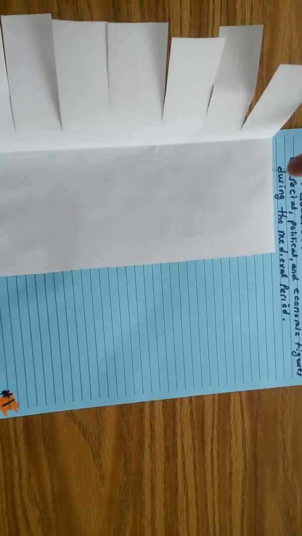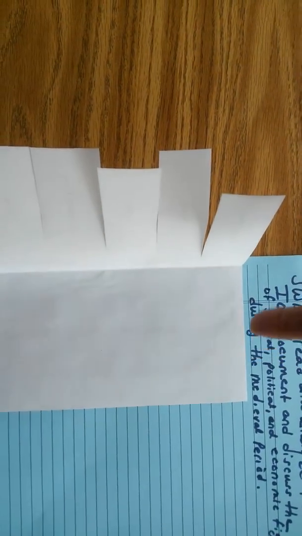All right, so on the inside, underneath each flap, you're going to go ahead and write the definition right here inside, and then you'll draw a picture on the inside of this flap. You can see my finger. So the picture will go here, the definition goes there. For the second one, the picture goes here, the definition goes there. So that's the first interactive notebook entry.